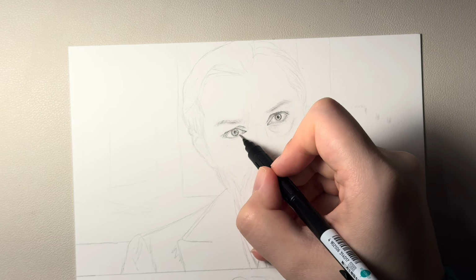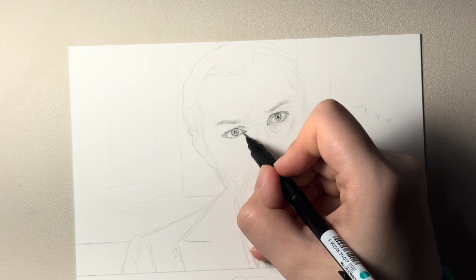Again, the bottom of the lid is a 3D surface. It's not flat, it's not a single line. There's some thickness to it.